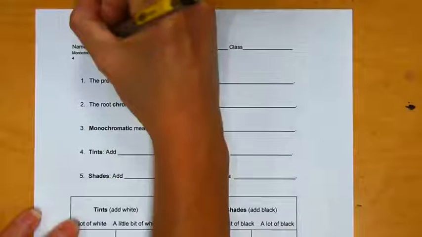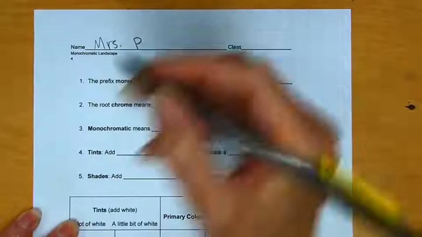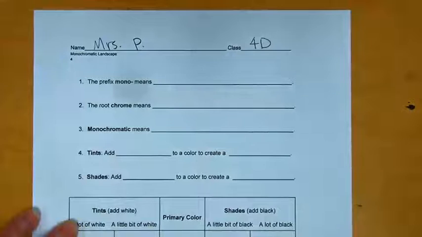So you're going to get a worksheet like this. Will you please write your first name, last initial, and then your class. So if you're in fourth grade, Mrs. DeRosa's, you'll do 4D. Get that on the top of your paper right now.